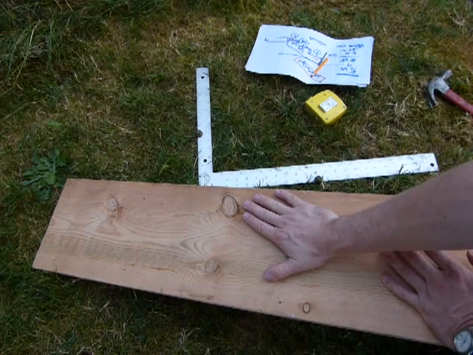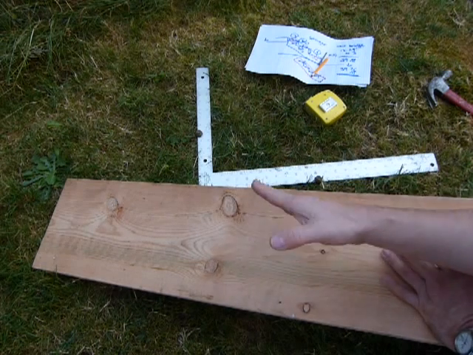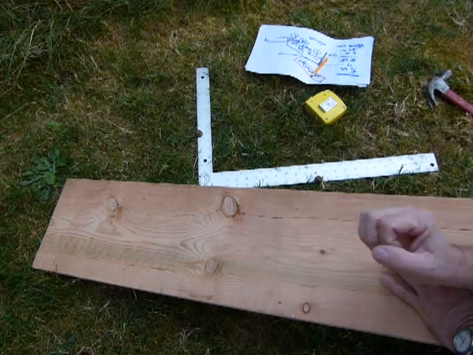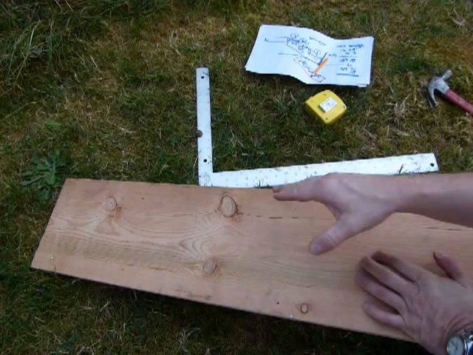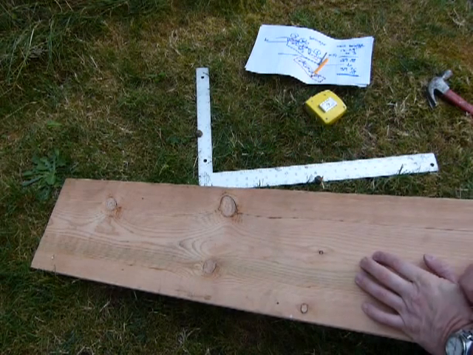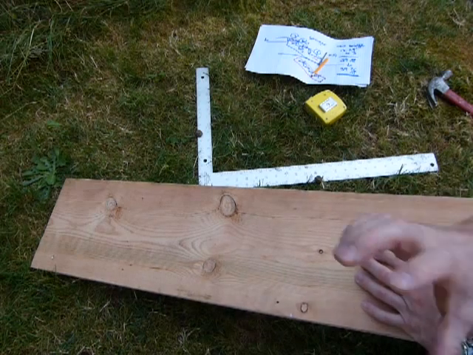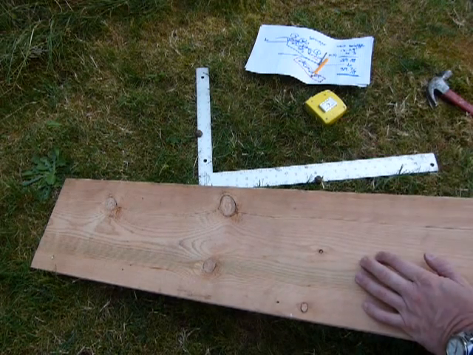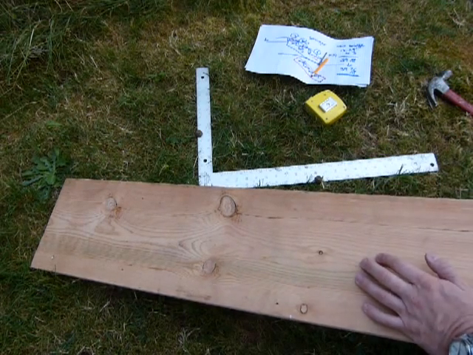If the knots stay on the stair stringer and you find that you would need to drill holes into it to fasten your treads or your risers into it, that's going to be another pain as well. So work around them.